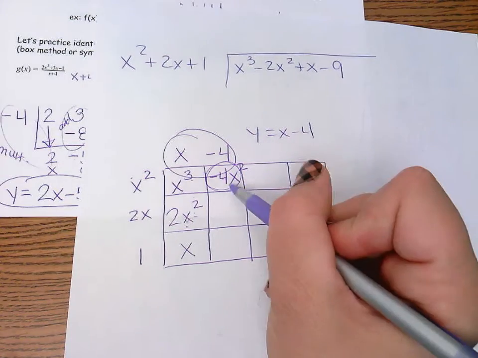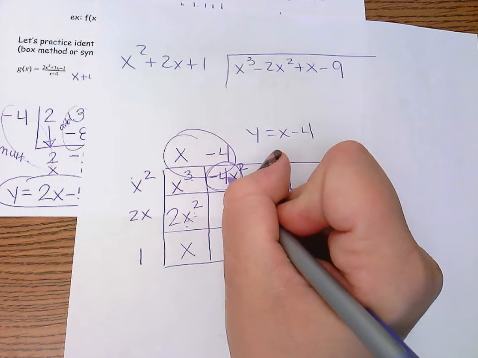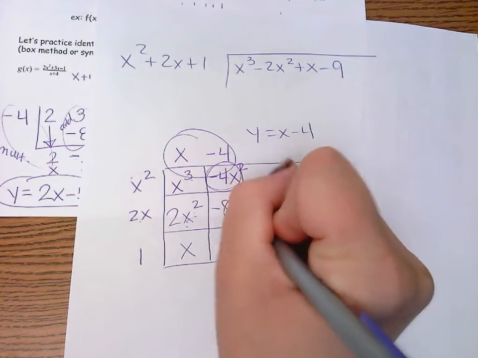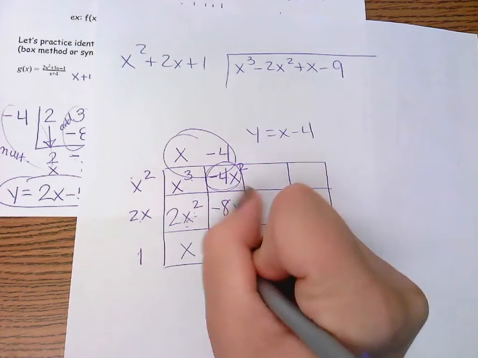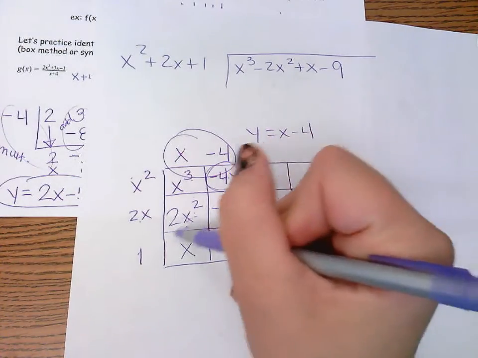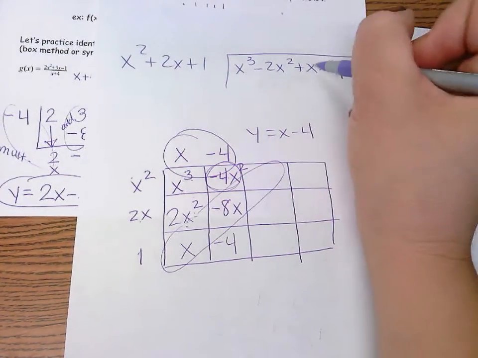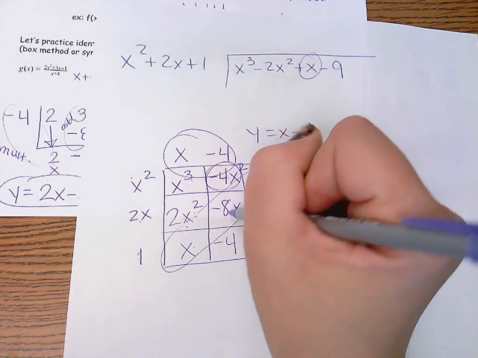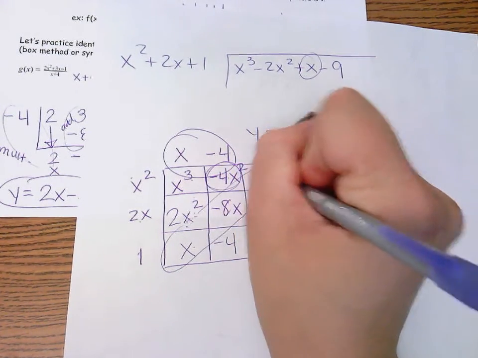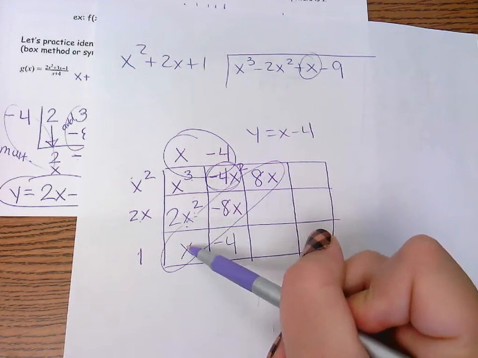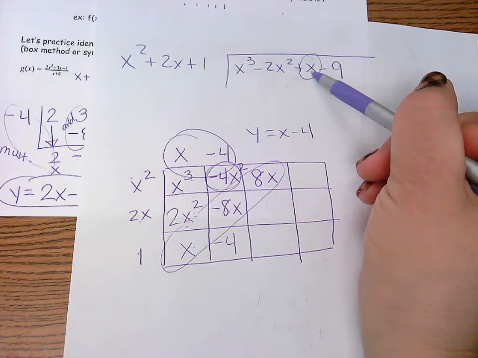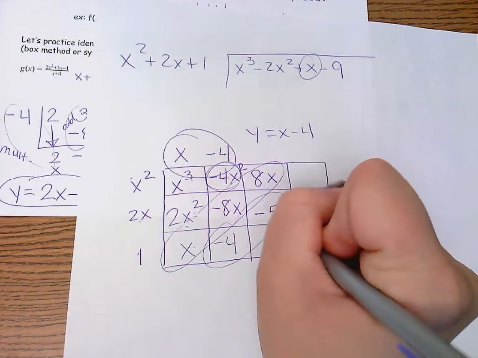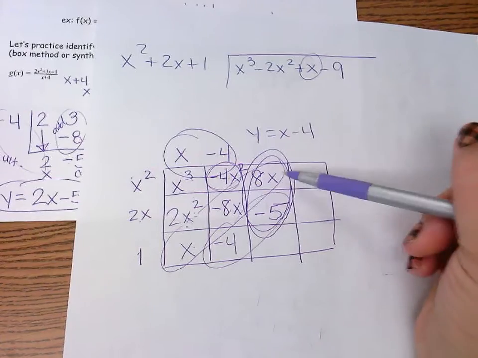So let's see, if you kept going, -4x squared, -4 times 2x is -8x, -4 times 1 is -4. All together, my x's have to add up to 1x. So what's this? This has to be 8x, right? So that 8x minus 8x plus 1x is x. And then to get -9, this would have to be -5, right? So my remainder is 8x minus 5.